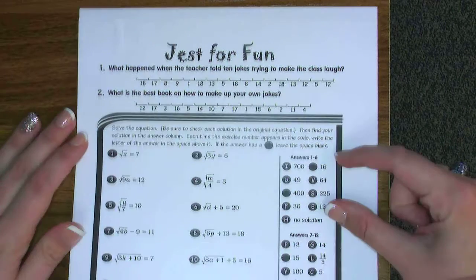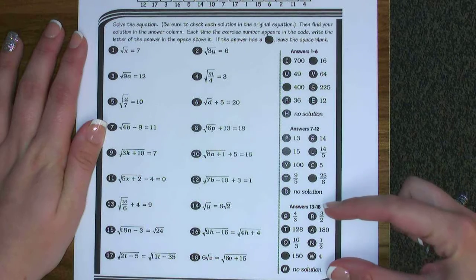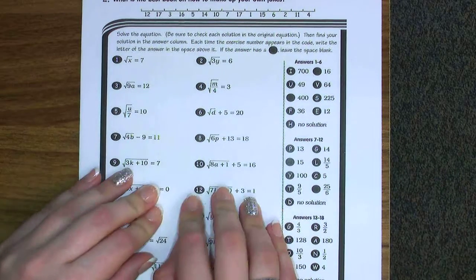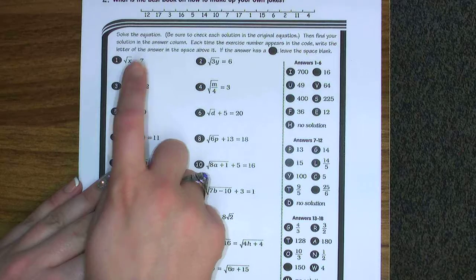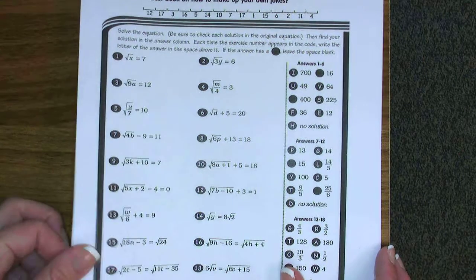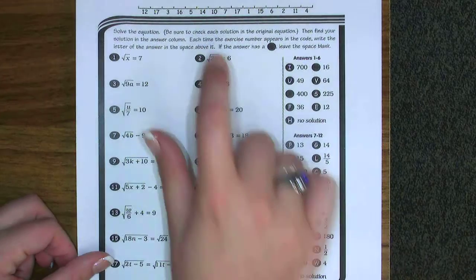So these are for answers 1 through 6, 7 through 12, and 13 through 18. You do have to show your work on a separate piece of paper. Your answer will go here, and then the letter will go up here beside it as well, so that way you can keep up with it. So let's just start with number 2. So square root of 3y is equal to 6.